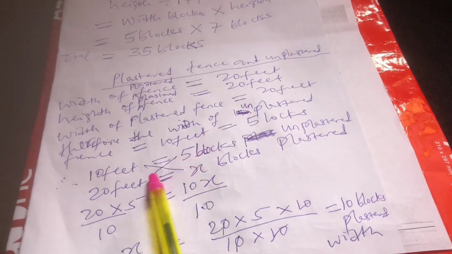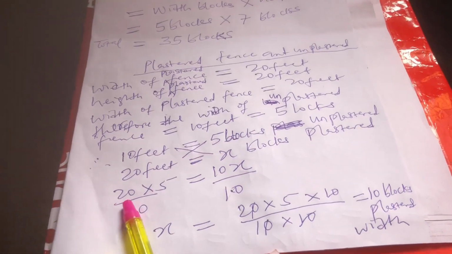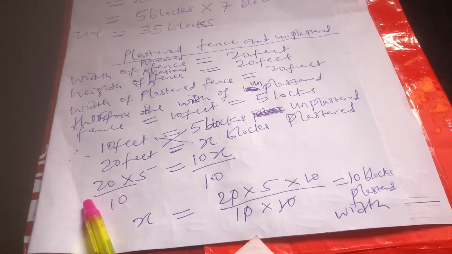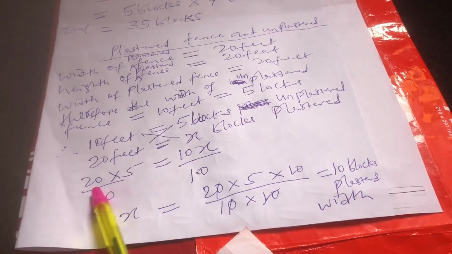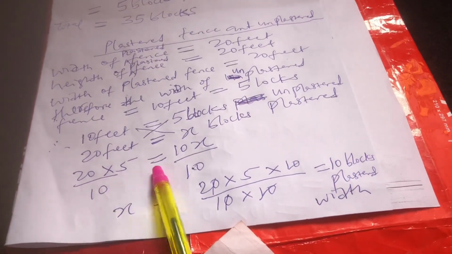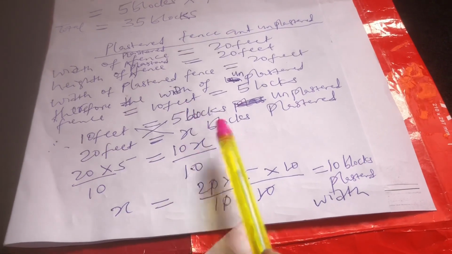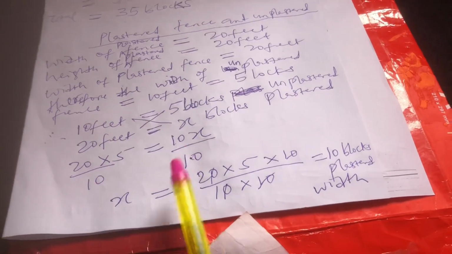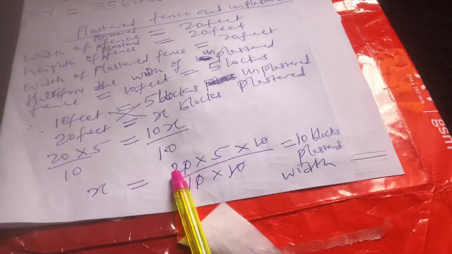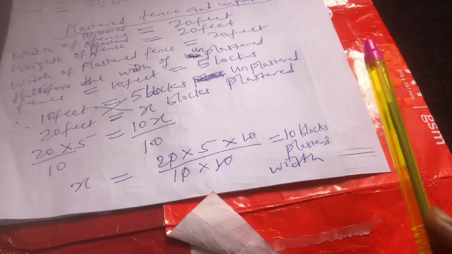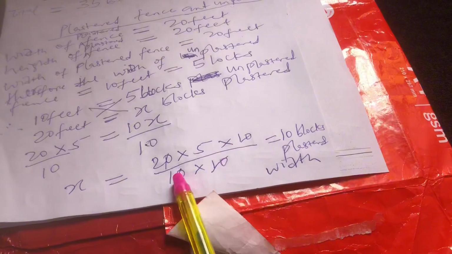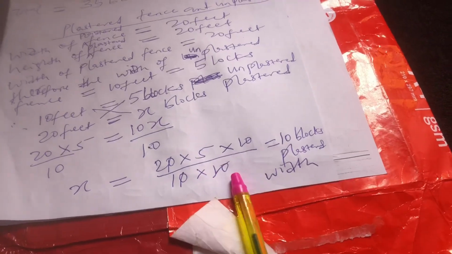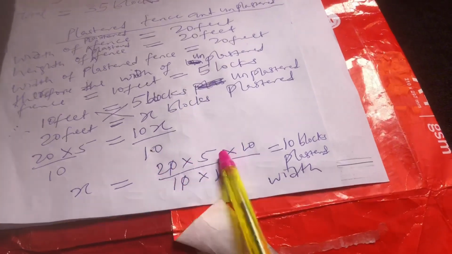So you have to cross multiply, if you know how to do cross multiplication. X will therefore give you 20 times 5 divided by 10. So you have to cancel out by division.